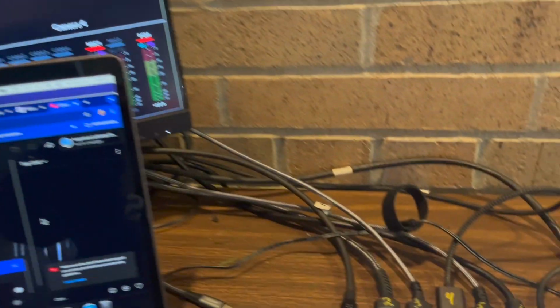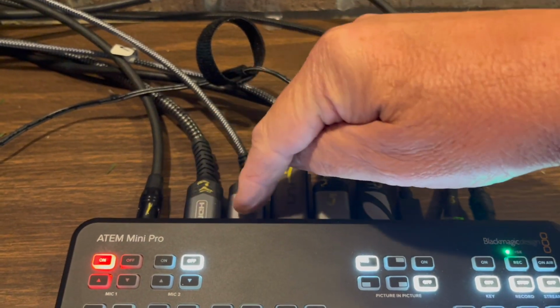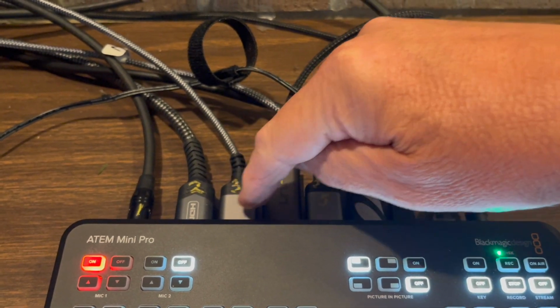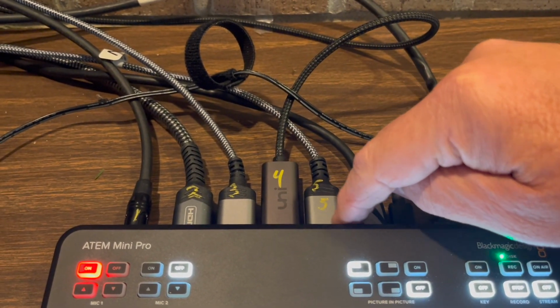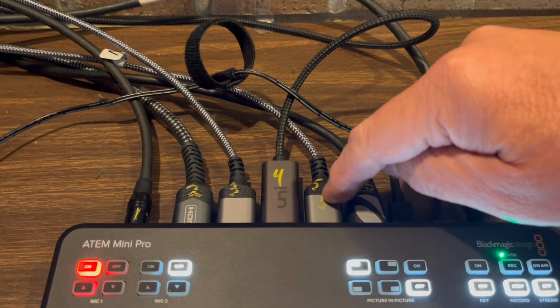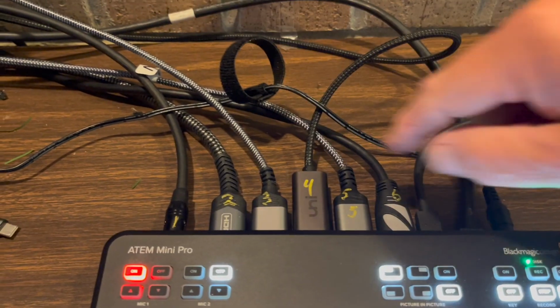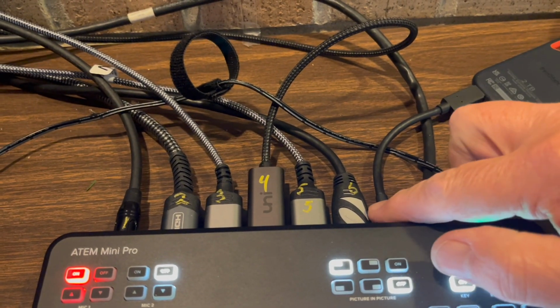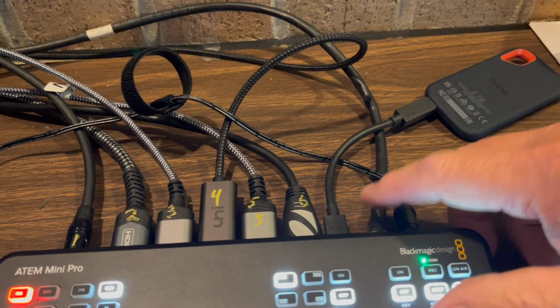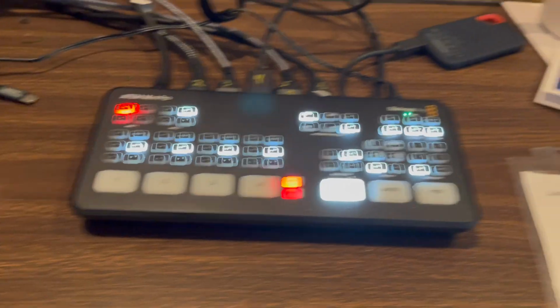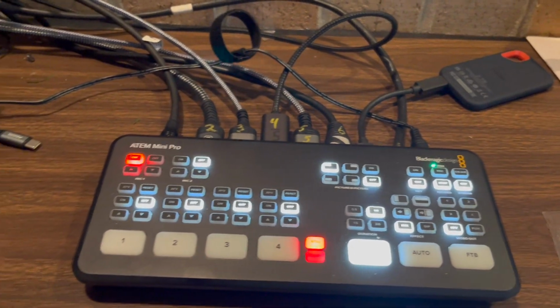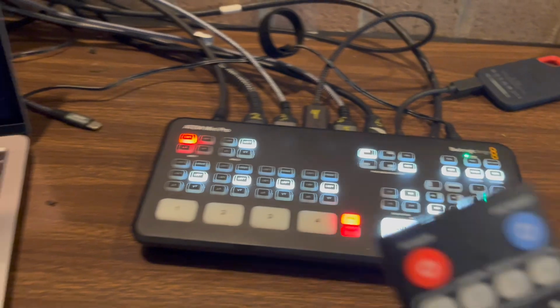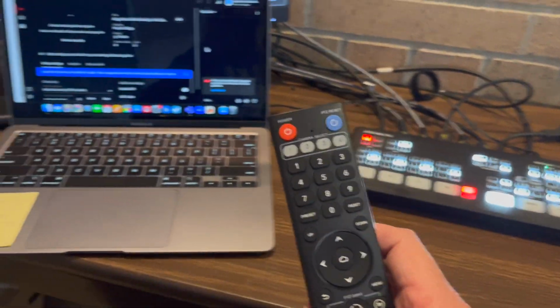The inputs in the back here are cameras, audio, camera, and then the output going to the video monitor is one of these. And this is a recording drive, Ethernet, and the power cable. You generally don't have to mess with those. So next thing we're going to do is pick up the remote here.